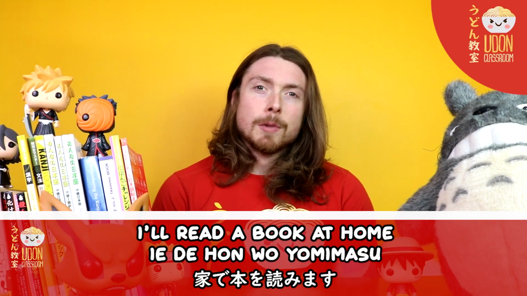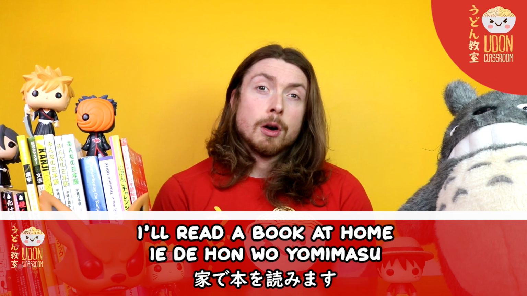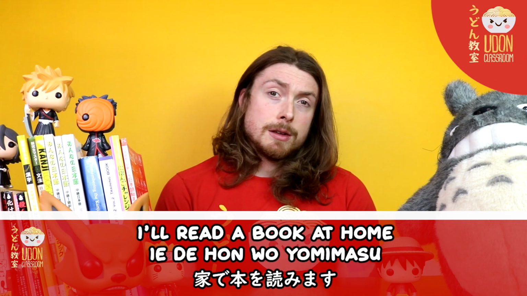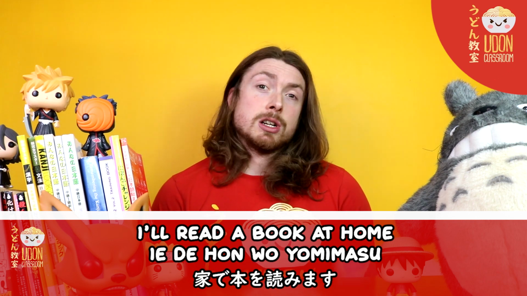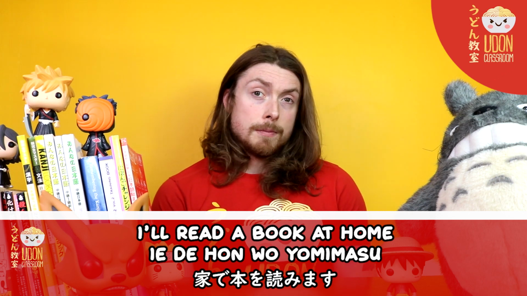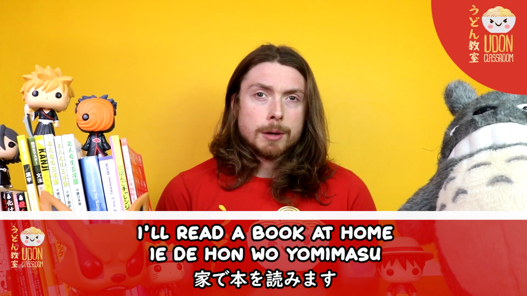で, the location particle. It's all about the location. で is used to indicate the location where an action takes place. For example, 家で本を読みます. Which means, at home, I read. I'm reading at home. The action is taking place at home. 家で, at home, 本を読みます, I read a book.